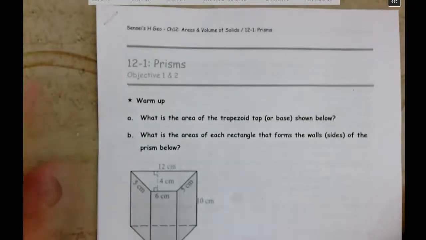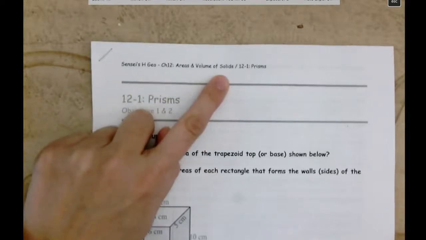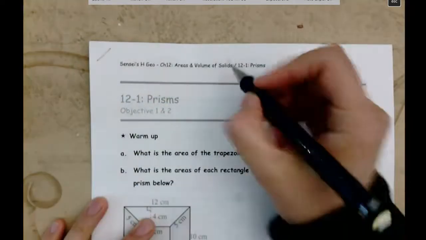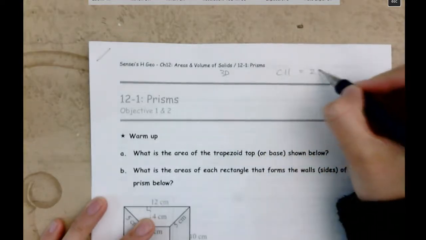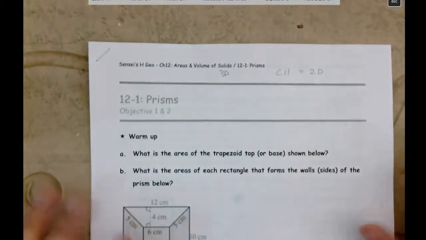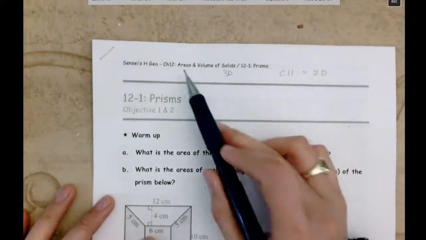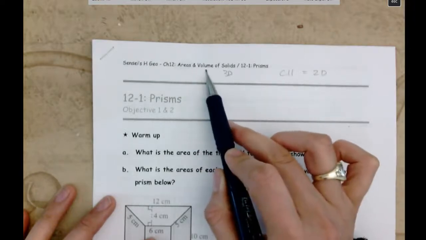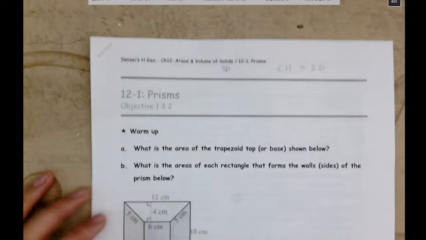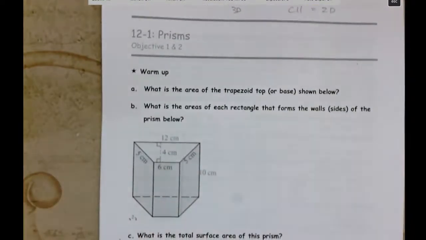We are starting chapter 12. Chapter 12 is areas and volume of solids. Solids means it's 3D. Chapter 11 was 2D, the flat area only. Now it's a solid, so the area refers to the surface area, and the volume is how much you can put in a solid like this. So the picture is going to be 3D.